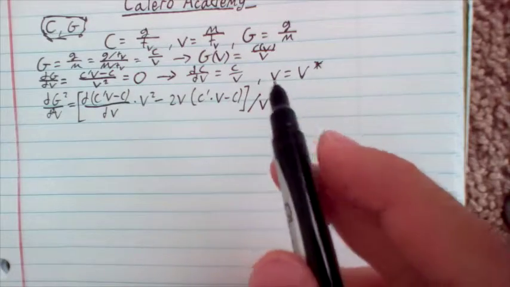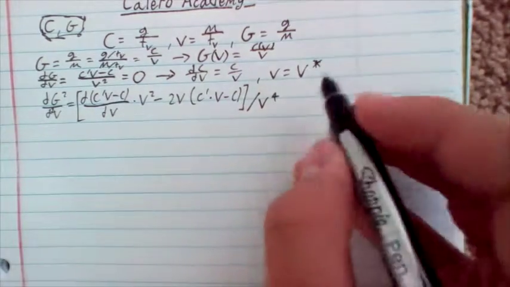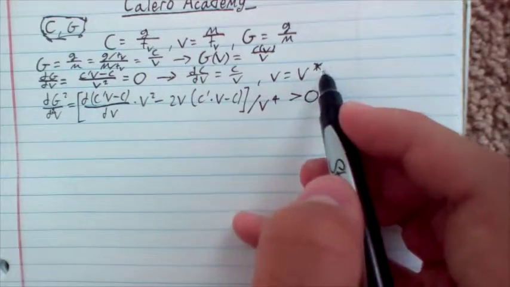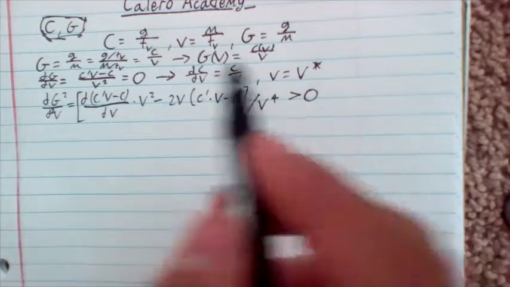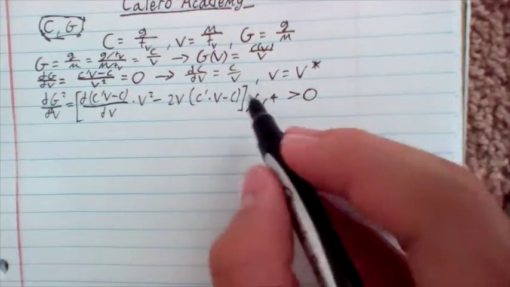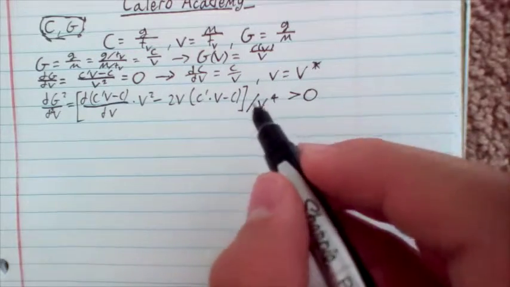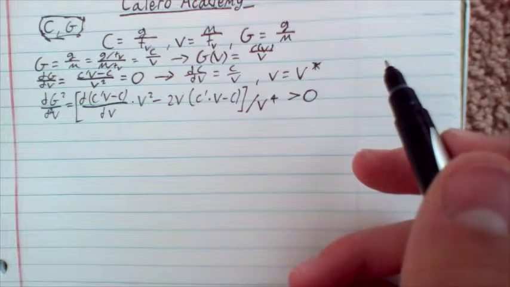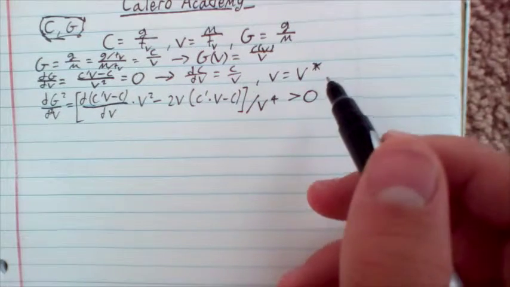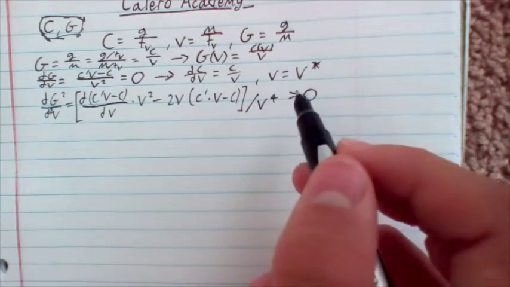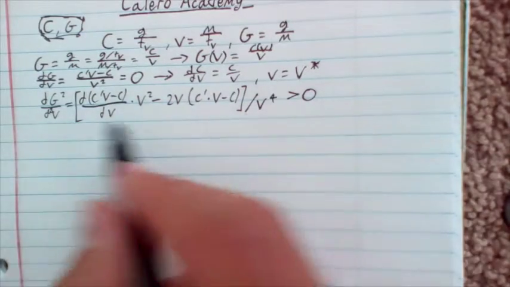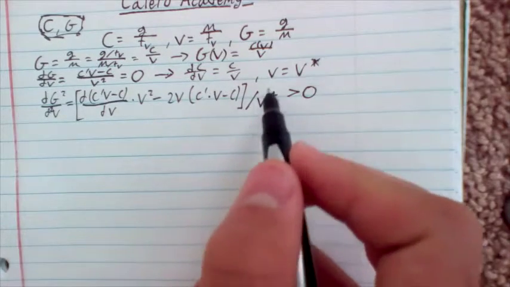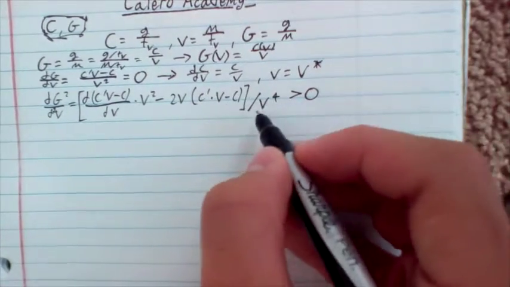So now, we need this to be more than 0. For v star to give us a minimum g, we need this to be more than 0. So, note that v to the power of 4 is obviously going to be a positive number, because there's no way we are going to see complex numbers for our velocities. So this does not affect the sign of this entire expression here. It's going to be positive or negative regardless of what this is. So we can reduce this, so we can take this out of the picture.